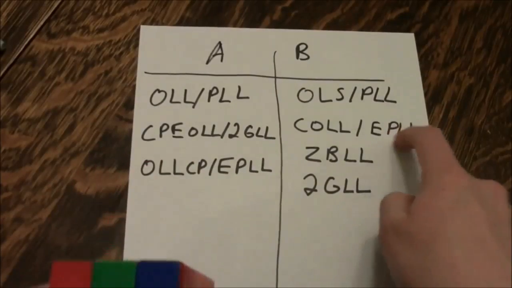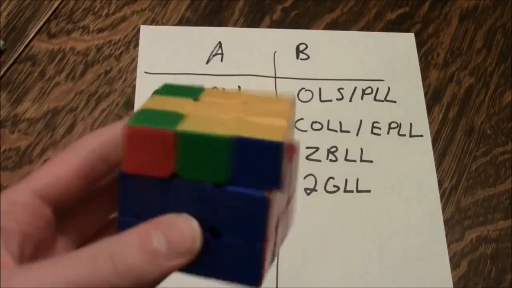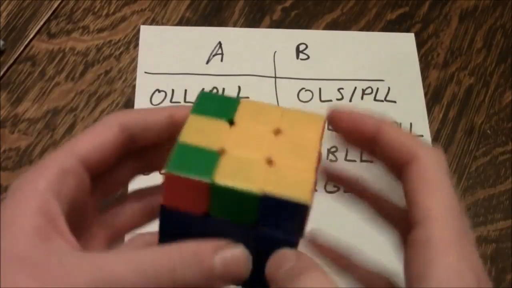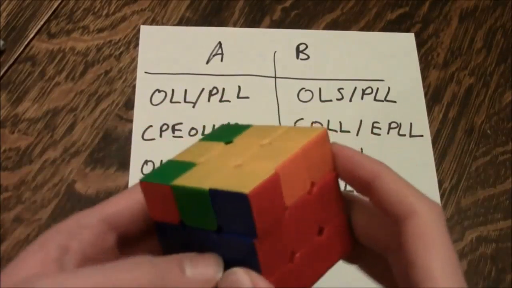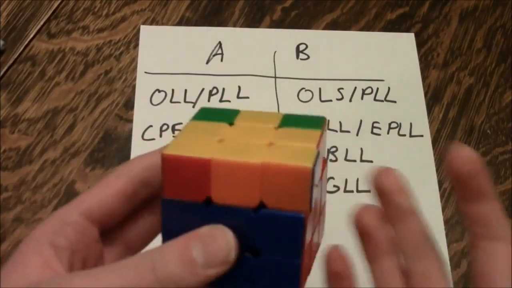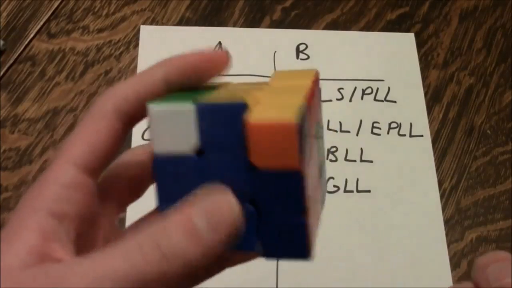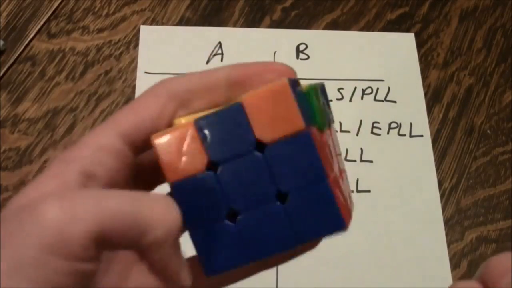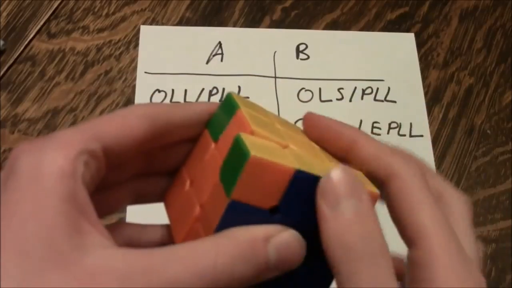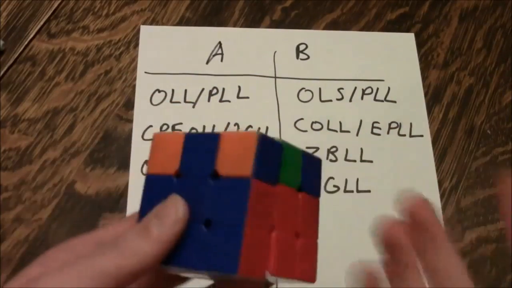Next up is COLL EPLL. So basically what this method is, when you are at last layer and you already have edges oriented, what you do is you recognize the alg, obviously, and what it does is that it solves the corner OLL along with the corner permutation. So basically you solve 2-look OLL, and then you're left with the U-perm.